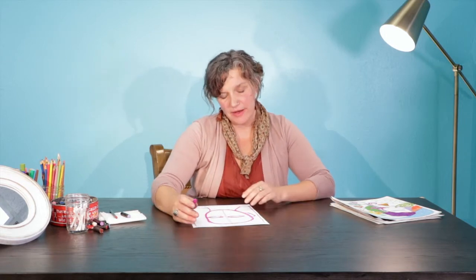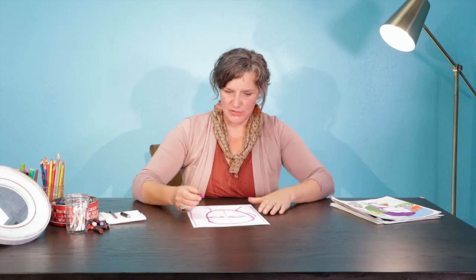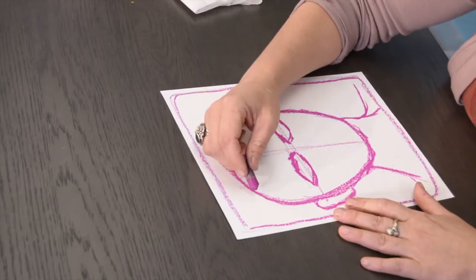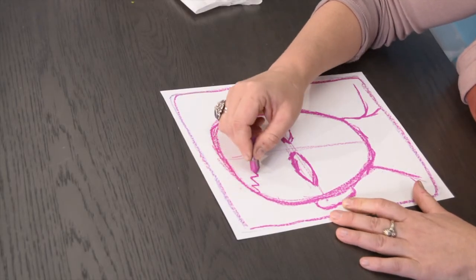Oftentimes, we have a plan with making art, and then when things happen, we kind of change. And you can talk to different artists and see what they think about that. But I think it's good in life and in art always to leave room for what's actually happening right now, instead of being so locked into the plan. So that's just my little life advice for you.